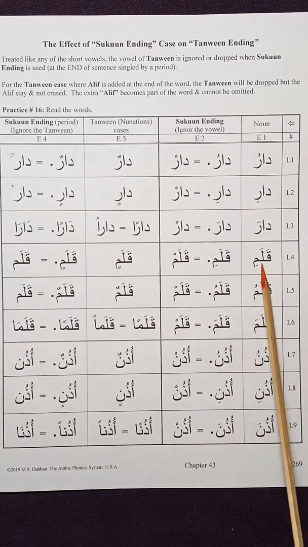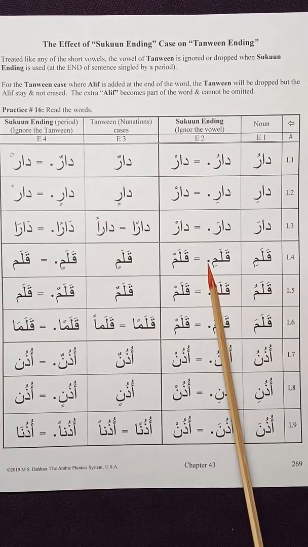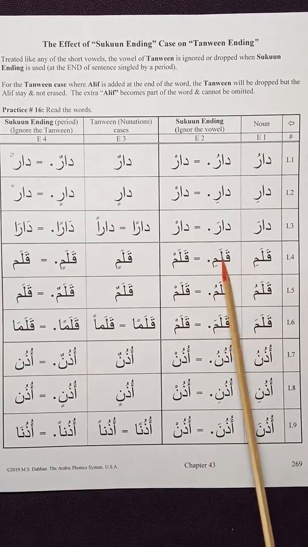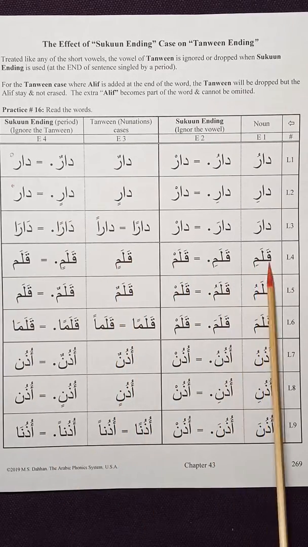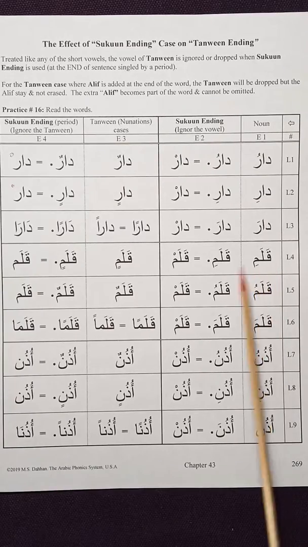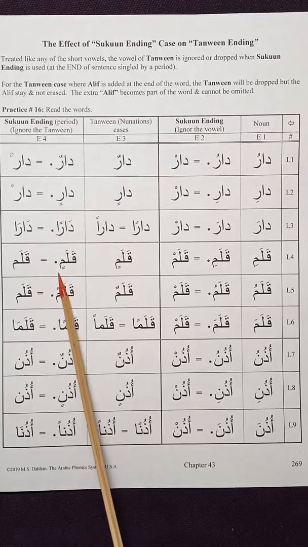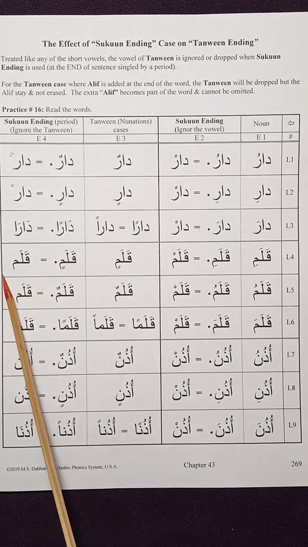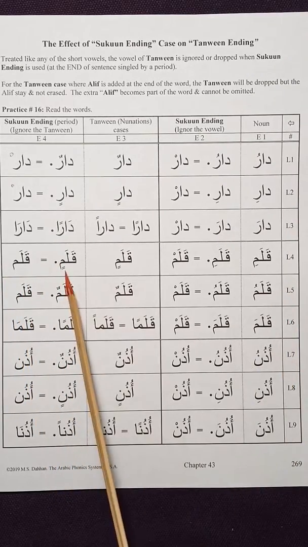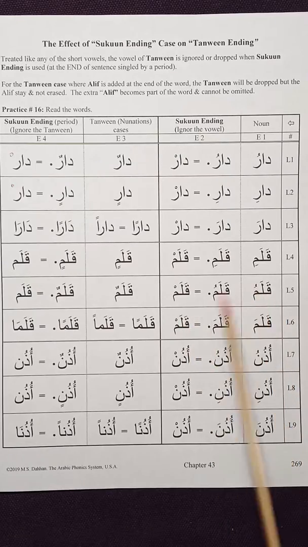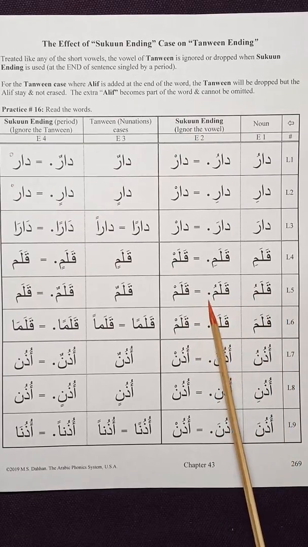All right, another example. Qalamin. With sukun ending, we ignore the vowel. Sorry, qalami, not in. Qalami becomes qalam. Qalamin, with sukun ending, is qalam. The tanween is ignored. Qalamu, with sukun ending, will be qalam.